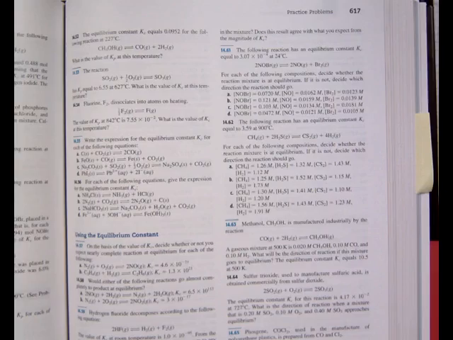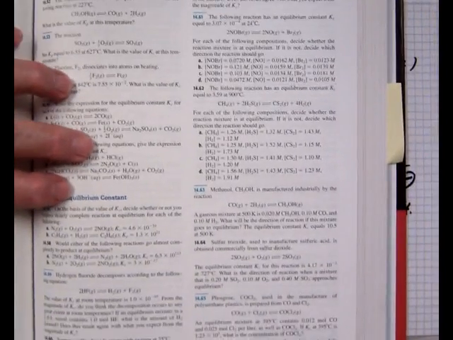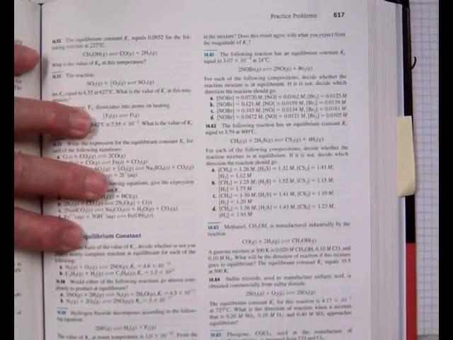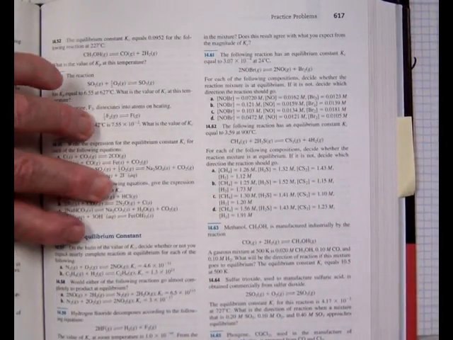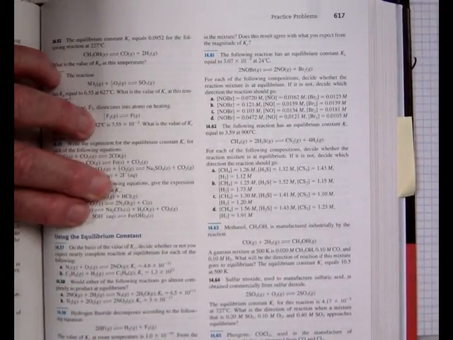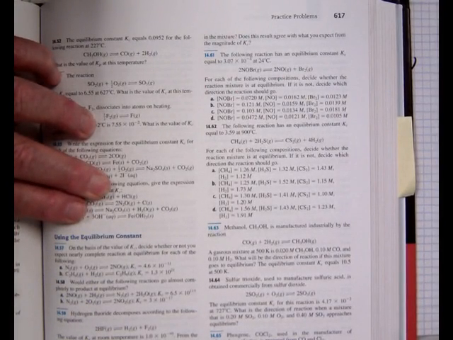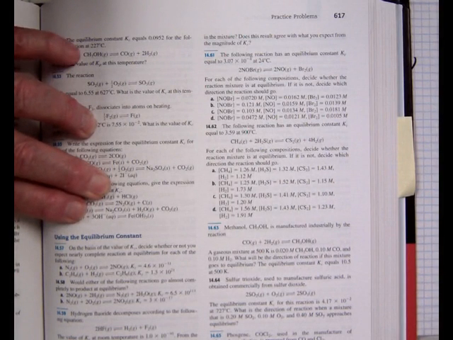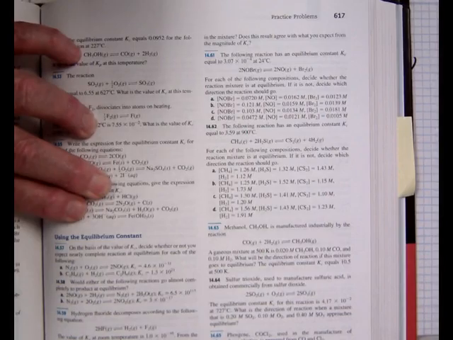Okay. You can see this. I used to have a zoom on here somewhere.